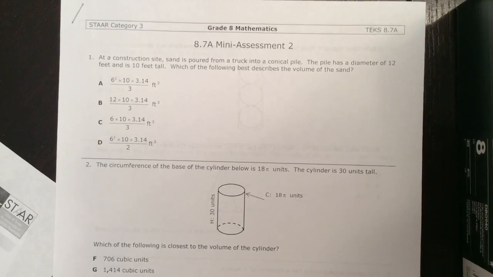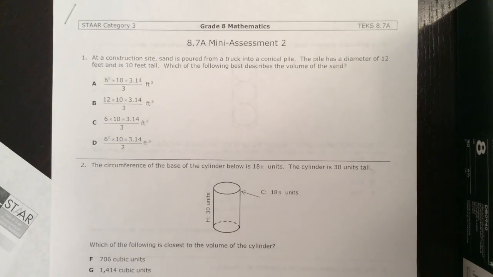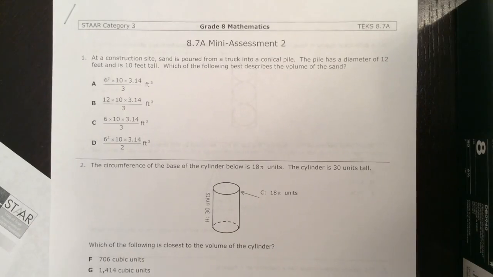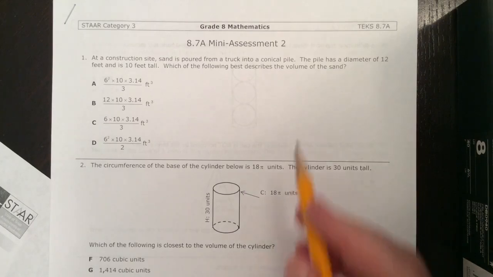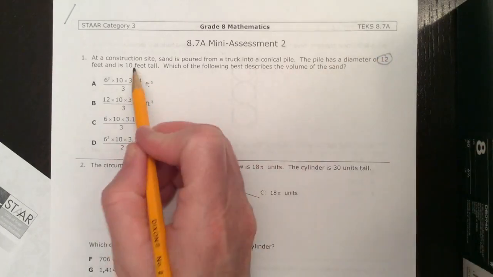Okay, so Ava, what did you say to me on number 1? What should we do first? What did your teacher tell you? We have to circle the important numbers and then underline the important words. That's good. What words did you underline and what numbers did you circle? I circled 12 and 10, and then I underlined what is it?